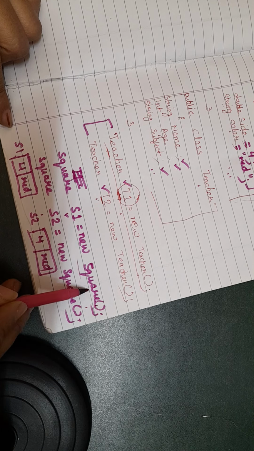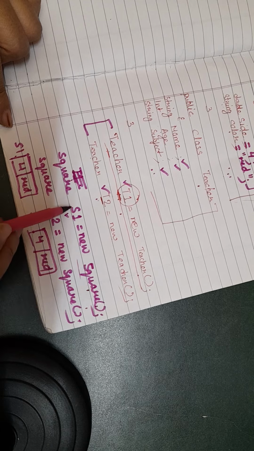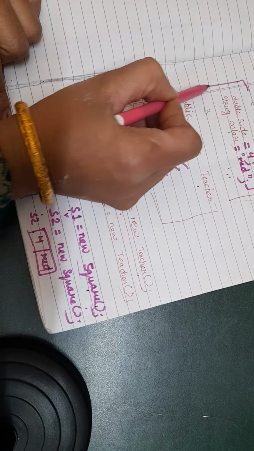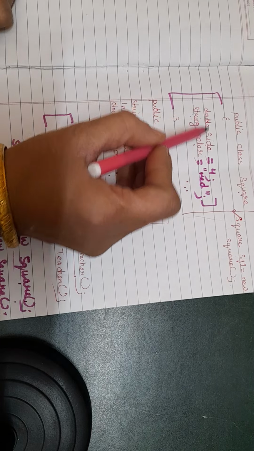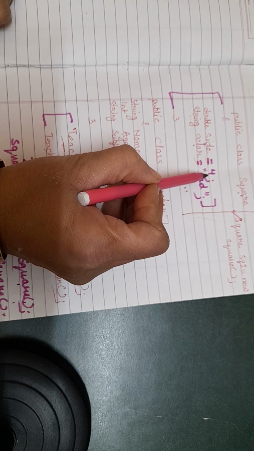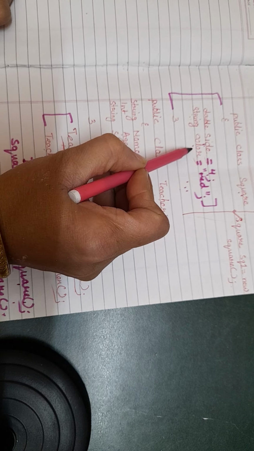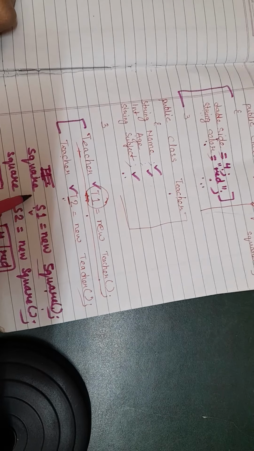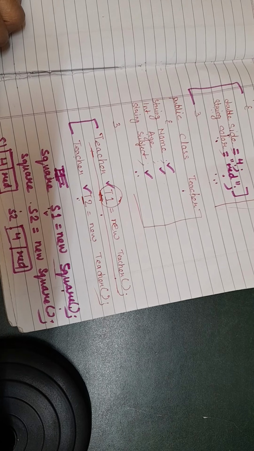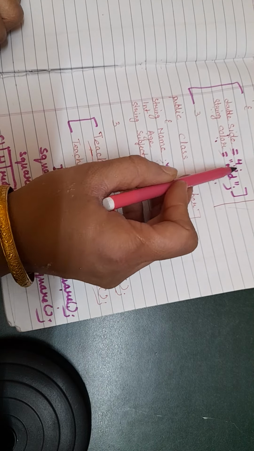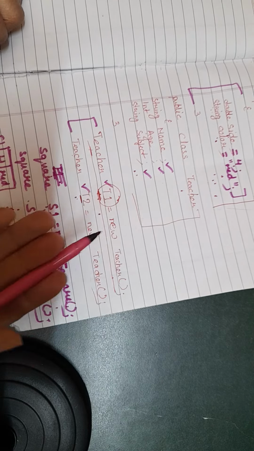So the default value is going to come for these objects, and the default value is what is mentioned in the code. In the code it is mentioned that the side data member is initialized with value 4, the color data member is initialized with red. So any number of objects I declare, S1, S2, S3, S4, any number, all are going to have the same value, which is not good, which is not appropriate.